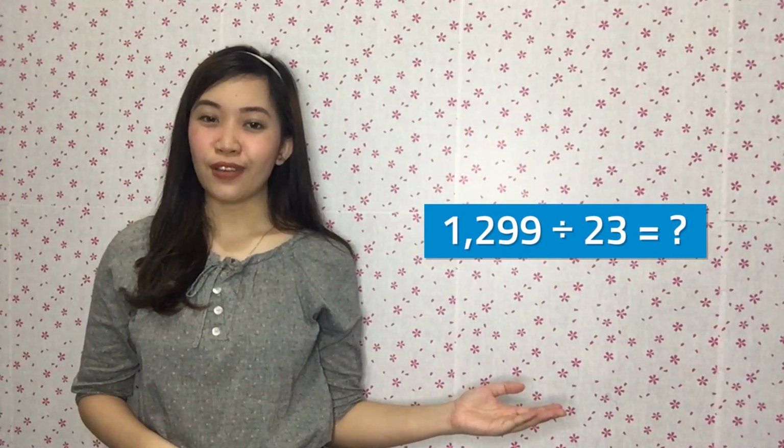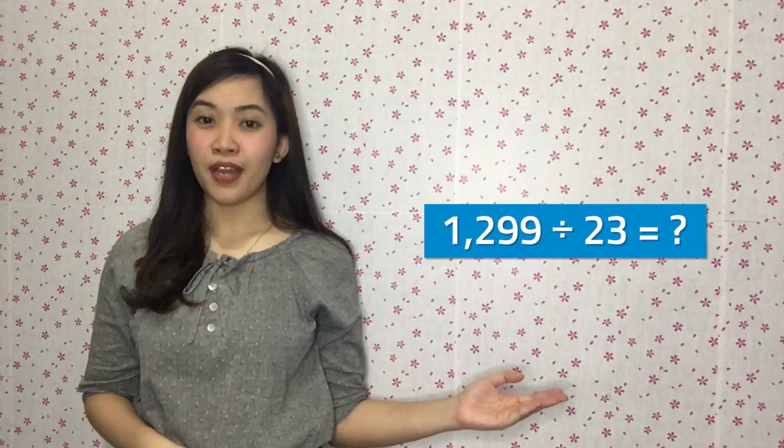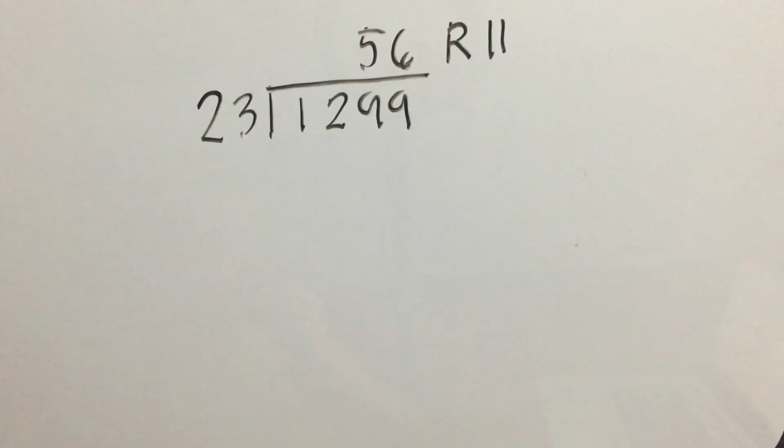Let's divide 1299 by 23. 1299 divided by 23 will give us 56 remainder 11. Now, let's try to check our answer using multiplication and addition.